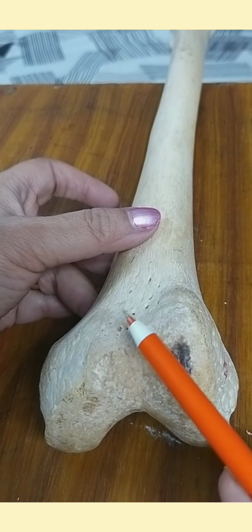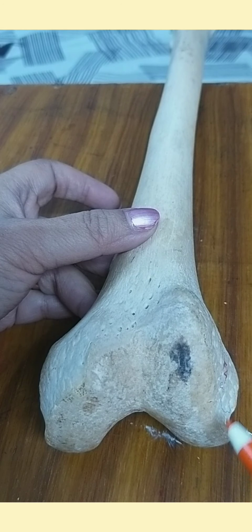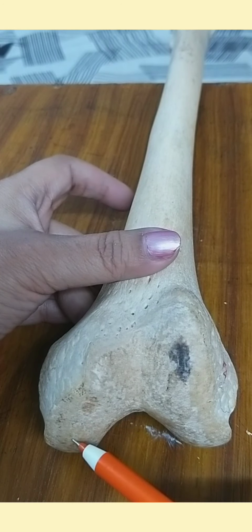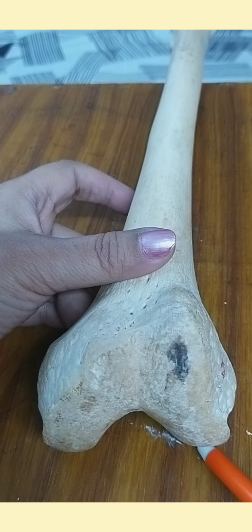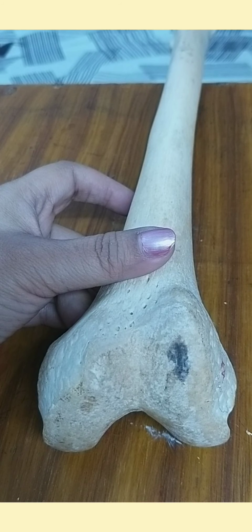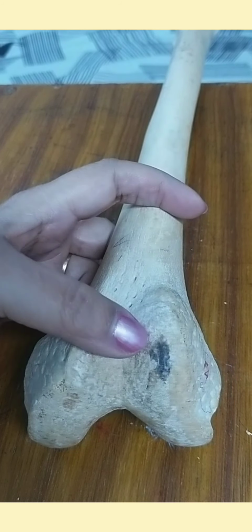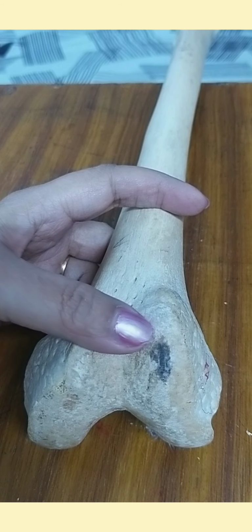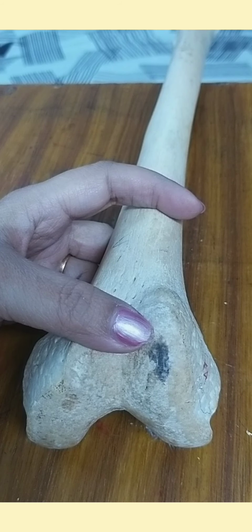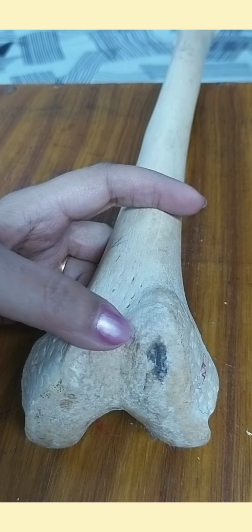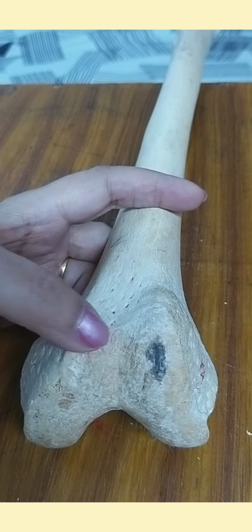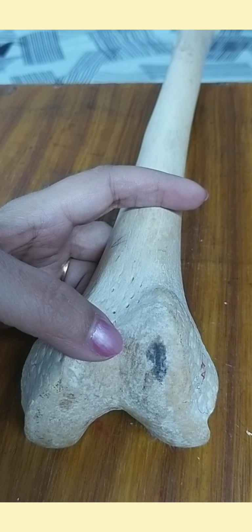See, a V-shaped articular surface covers the anterior, inferior and posterior surfaces of both the condyles. The apex of the V is known as the patellar surface because it articulates with the patella, and it occupies the anterior surface of both the condyles.